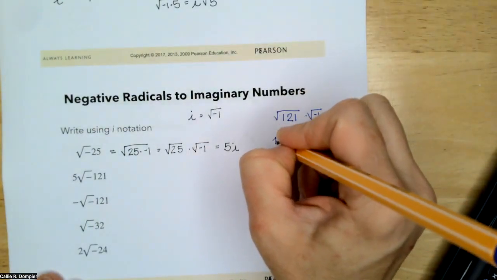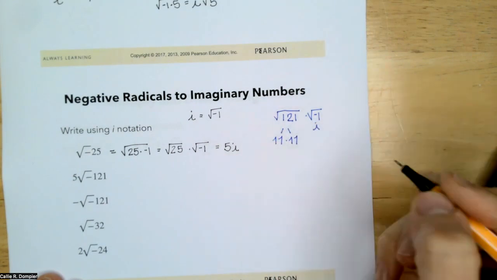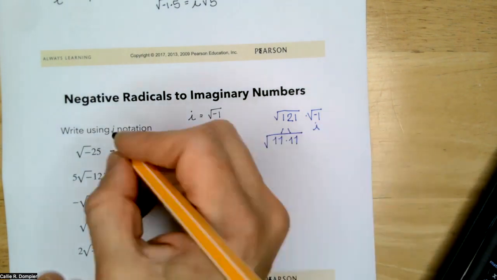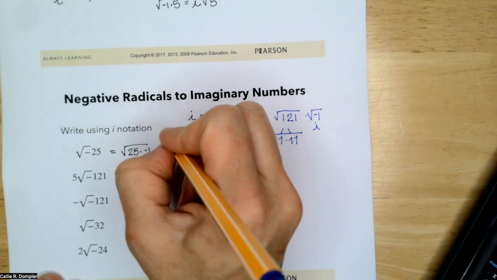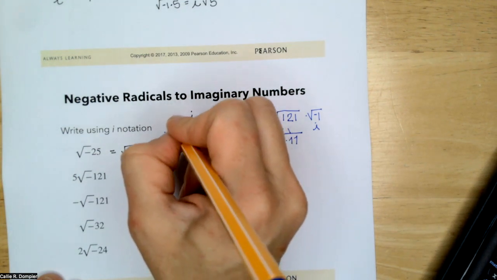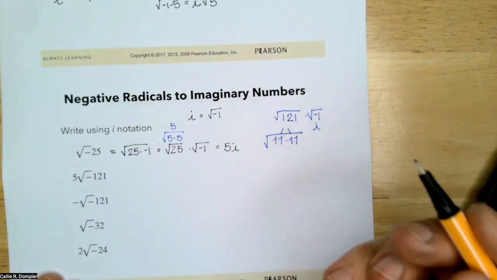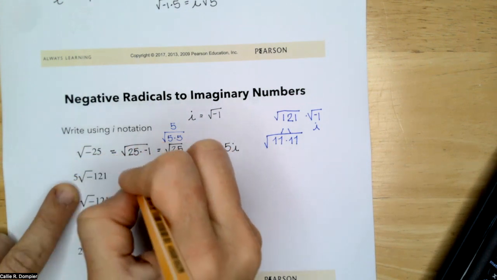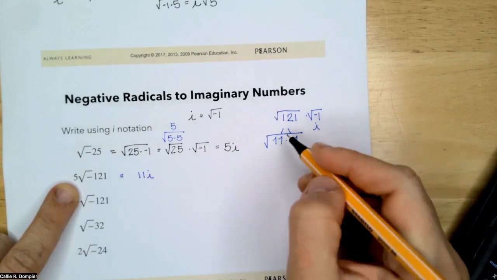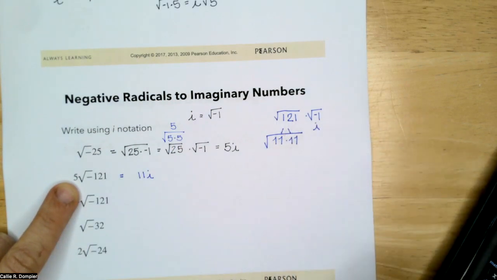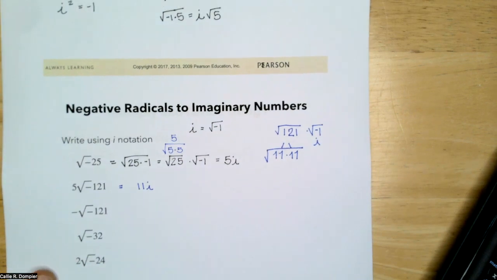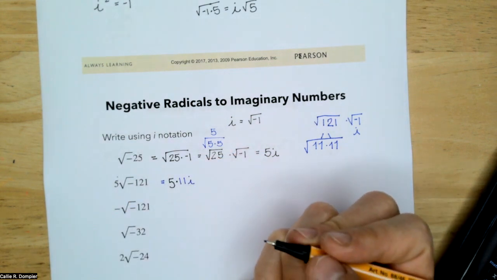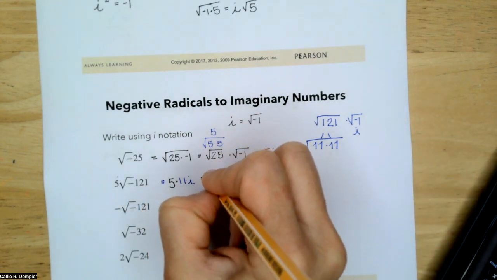11. 11 times 11 is 121. They are both under the radical, so they come out. Just like 25 is 5 times 5. So that becomes 5, right? 121 is 11 times 11. So negative 121, just this part, is 11i, right? Because the 121 becomes 11, the negative 1 becomes an i. However, we still have that 5 in front of it, so we're going to take this 5 and multiply it by the 11i. 5 times 11i is going to be 55i.